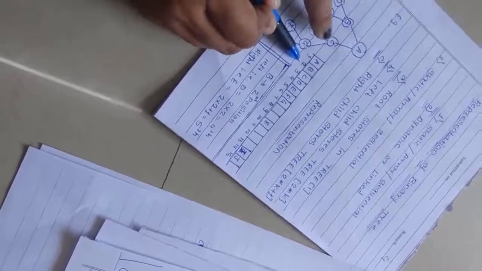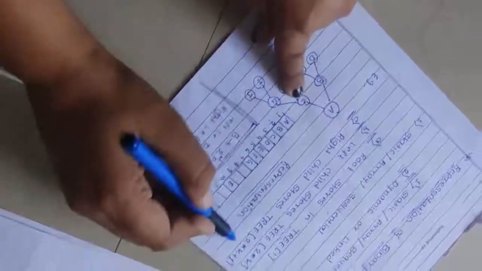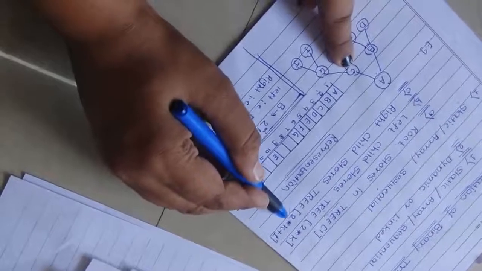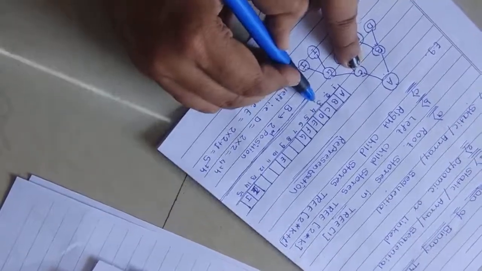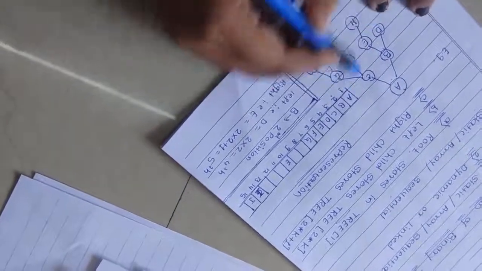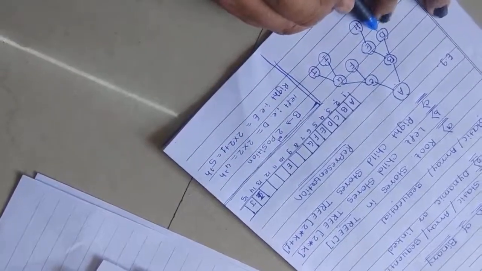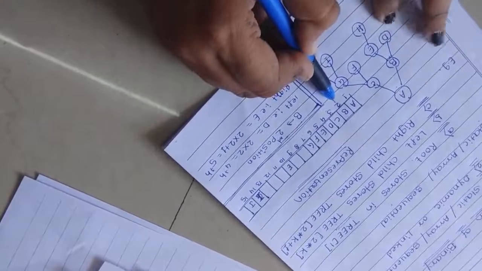And the right child, that is C. C is the right child of A. That's why C is stored at position 2 into K plus 1. 2 into K means 2 into 1, that is 2. 2 plus 1 is 3. The third position stores C. In a similar way, D is stored at the fourth position because the parent node of D is B and B is stored at the second position.